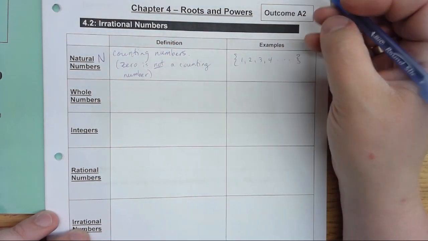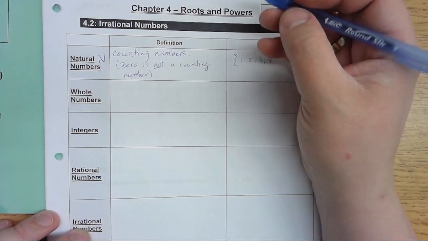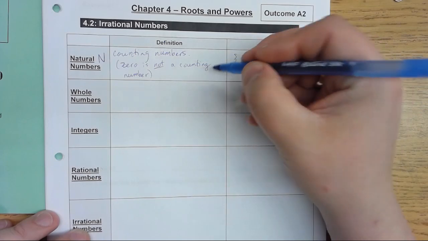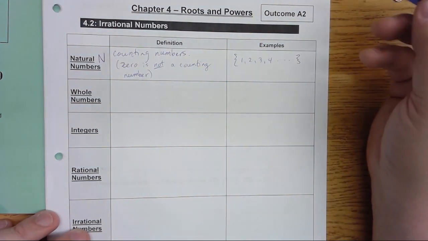And the reason why you don't need 0 to count is that, well, think of Roman numerals. They didn't need 0 to count discrete things.